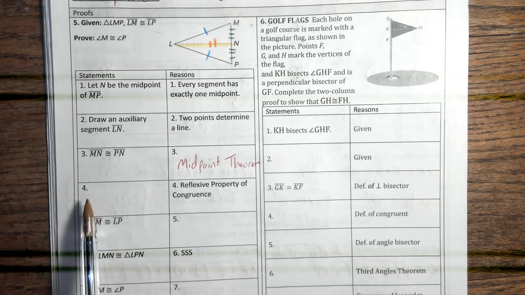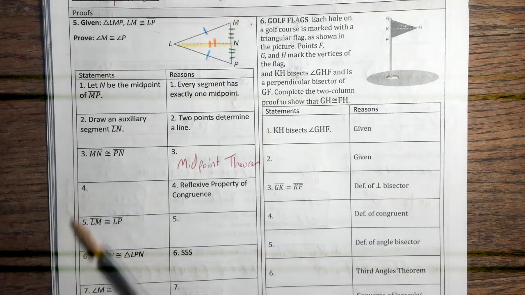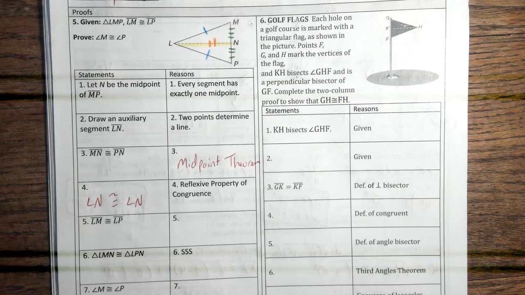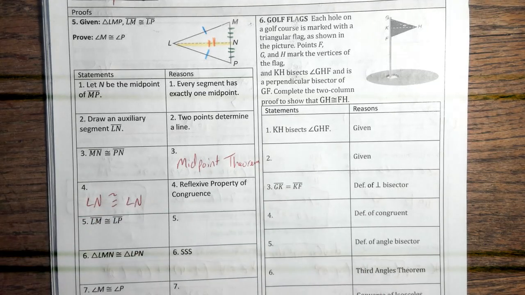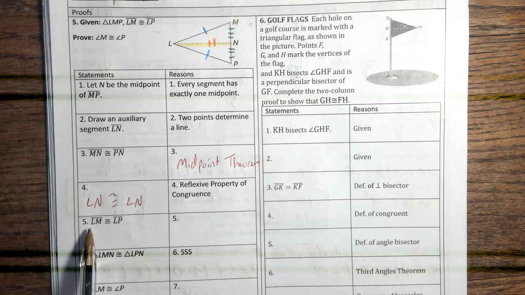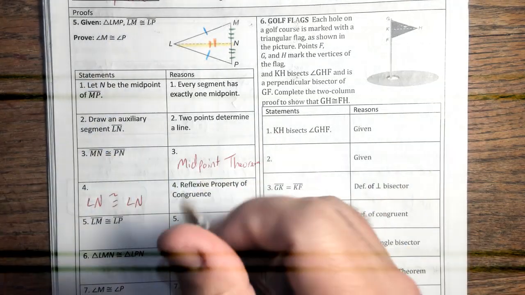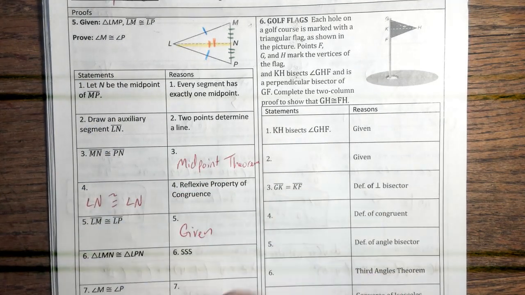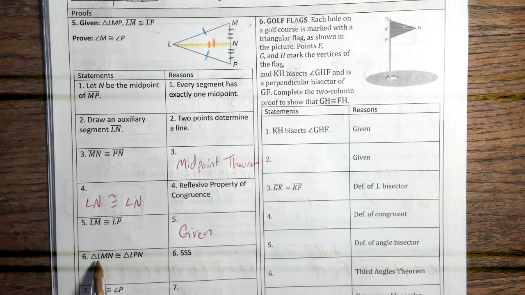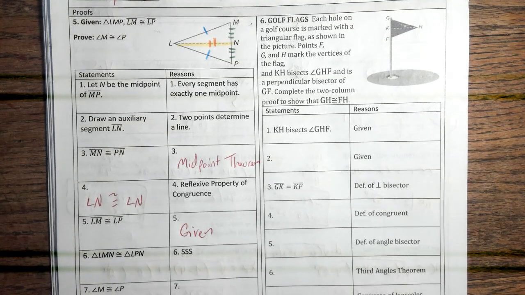All right, number 4. So we're looking for the statement reflexive. LN is congruent to LN. Of course, that's down below, but it says, and actually it says the angle, but it's the line. All right, number 5. LM is congruent to LP. Well, that's given. Waited to statement 5 to tell us that. 6 is given both sides, or they gave us this both sides, that the triangles are congruent through side, side, side. We see that.